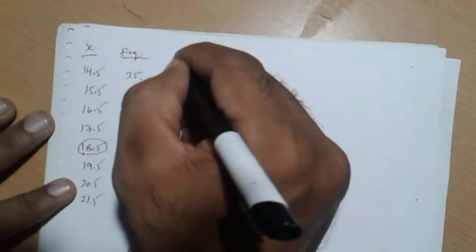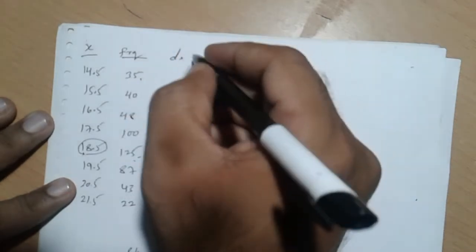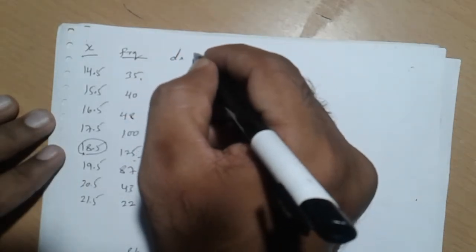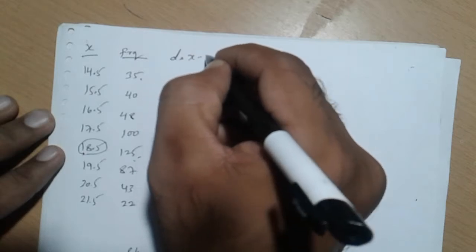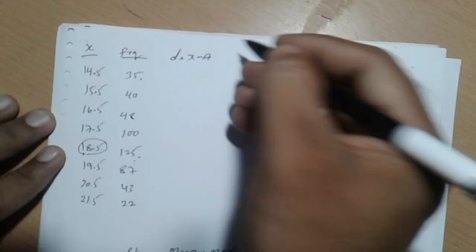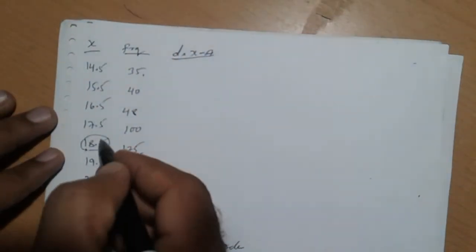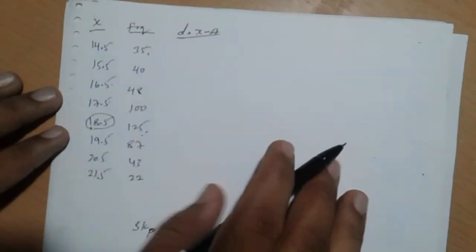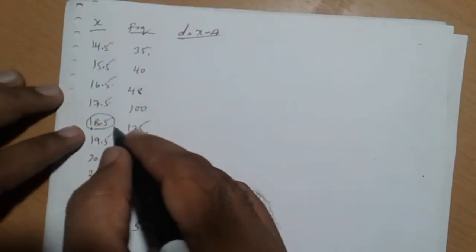So first we have to complete the table. We have to take d first. D means difference. How should d be taken? X minus a, where a means assumed. Take anything, you can even take 18.5.